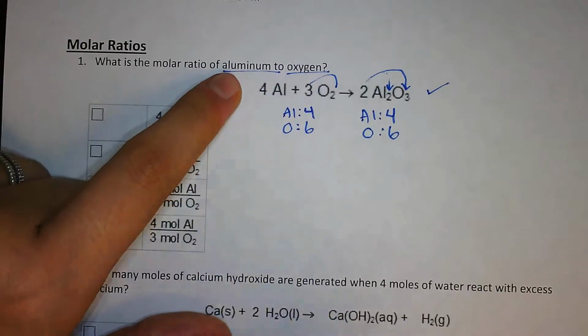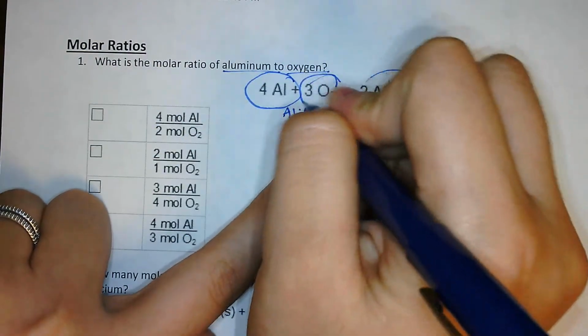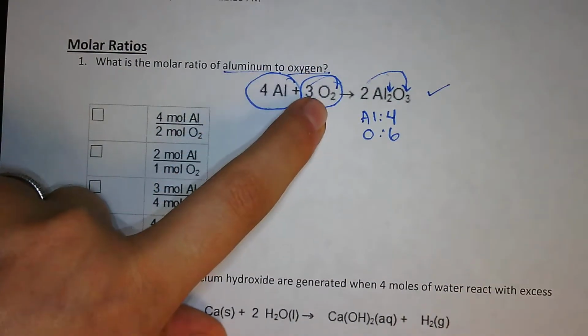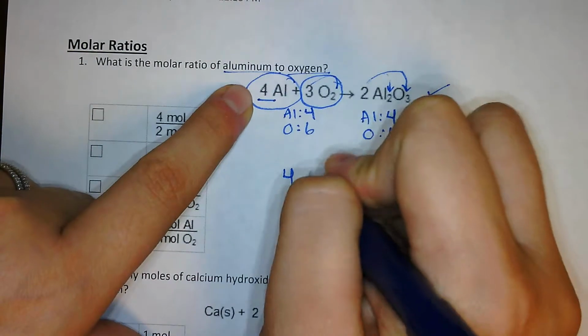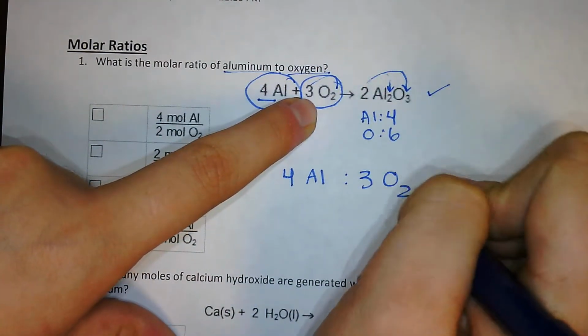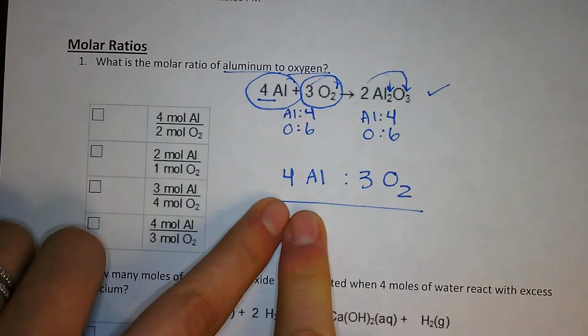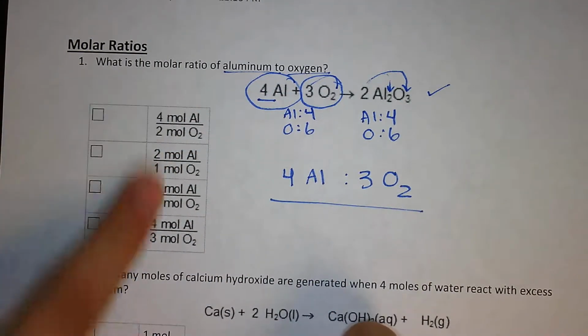So they're asking me to compare aluminum and oxygen. Aluminum to oxygen. The coefficients in front of each: I have 4 aluminums for every 3 oxygens. So this is my molar ratio, 4 aluminums for every 3 oxygens. So now I just have to find which one matches that.